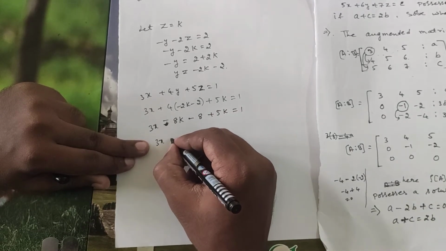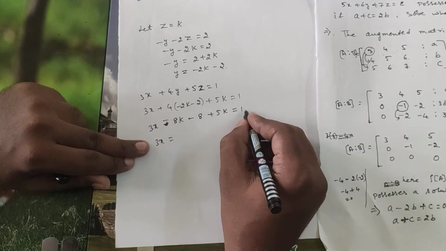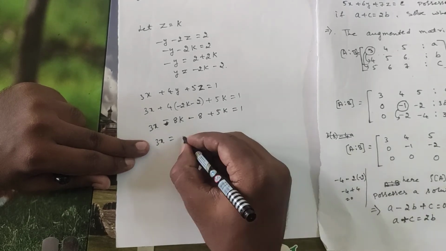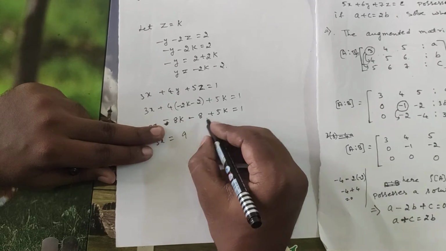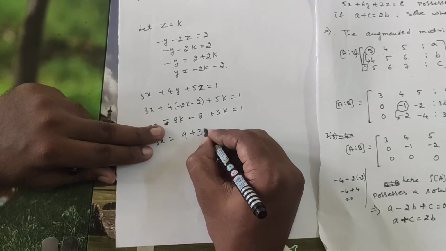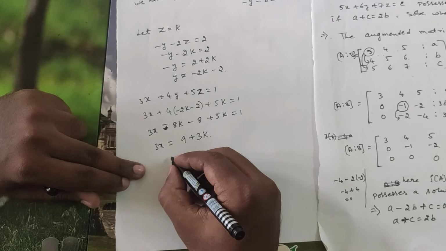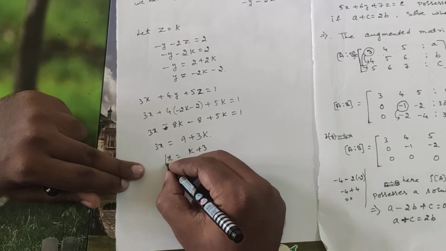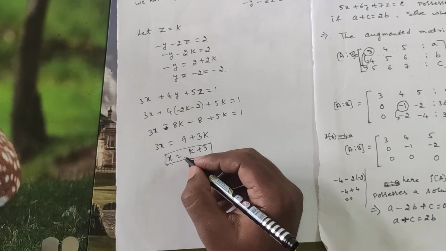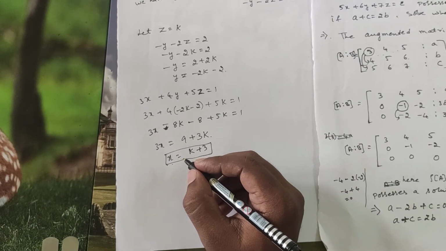So 3x equals what do you get? Going to this side, 8 plus 1 is 9, and here 8 plus 3k. So if we divide by 3, what happens? k plus 3 we will get. So this is the required solution.